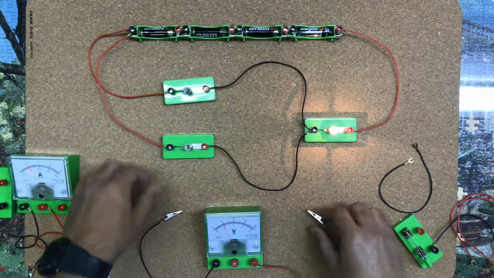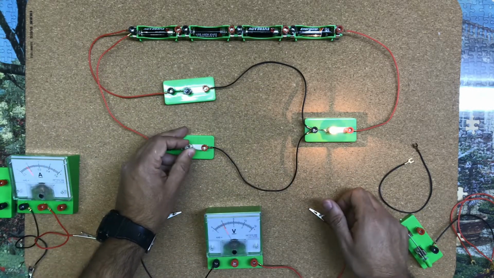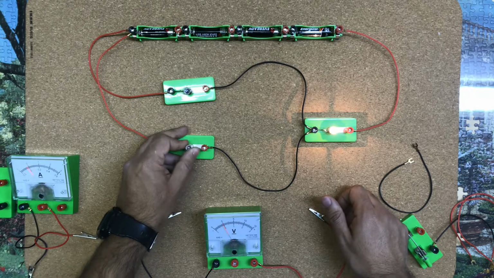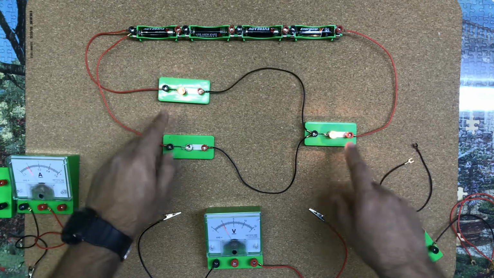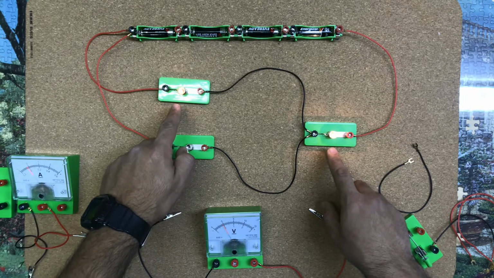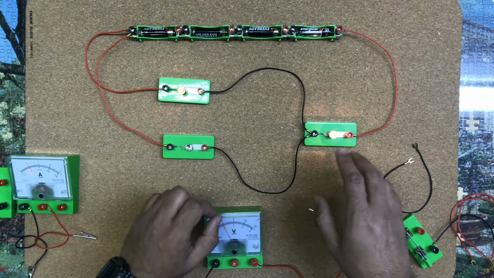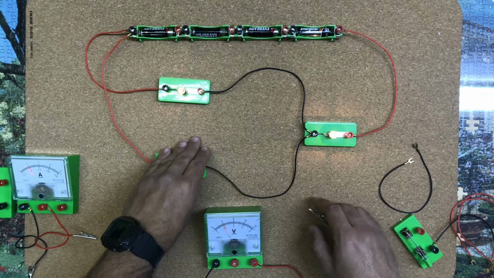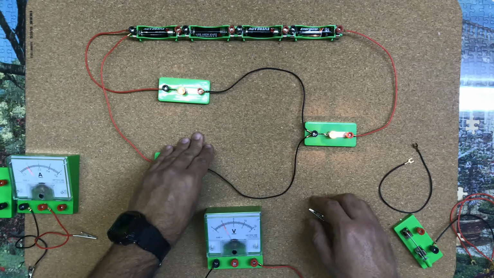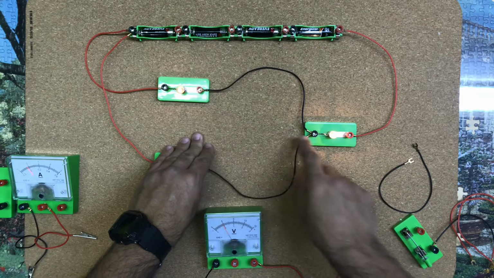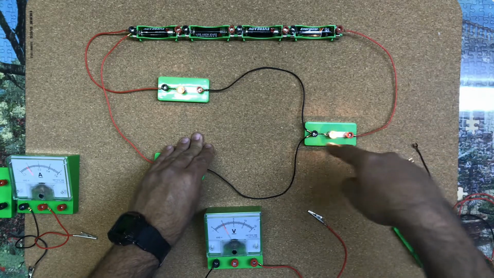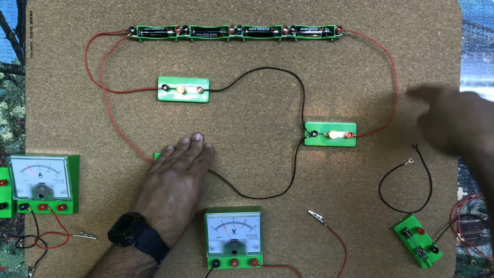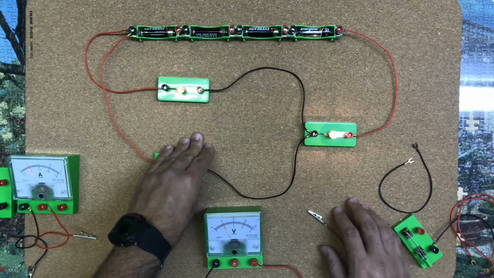Once we sever one of the parallel connections, you can see that those two lamps are lighting almost the same. This is because there is no more parallel connection. This section is no longer in parallel, and we have only two lamps which are almost identical connected in series. So there is only one path for the charge to move here.